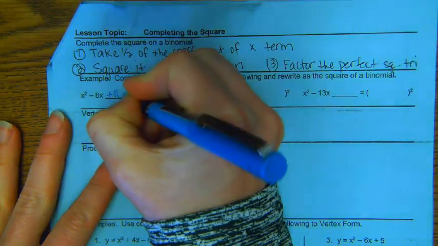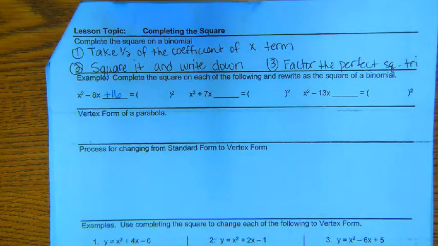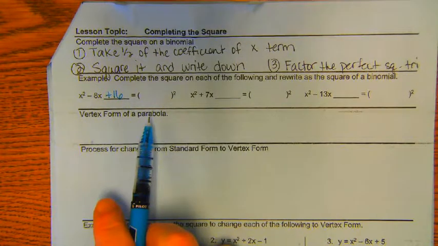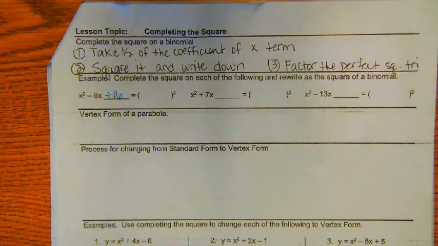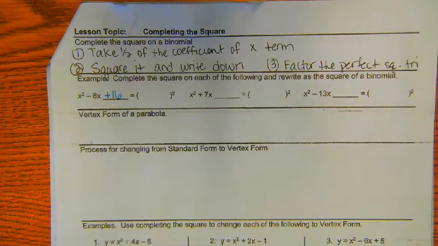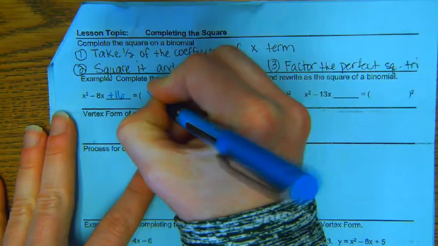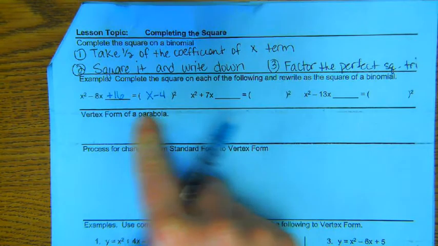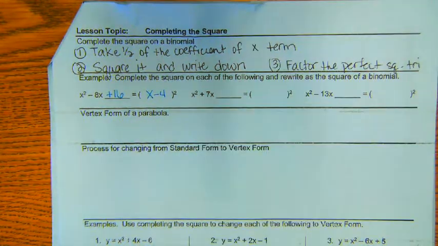And now it's a perfect square trinomial, so factor it. What does that factor into? Yeah, x minus 4, and I'm going to write it as x minus 4 squared. I have completed the square. I've made it a square. All right, let's try the next one.